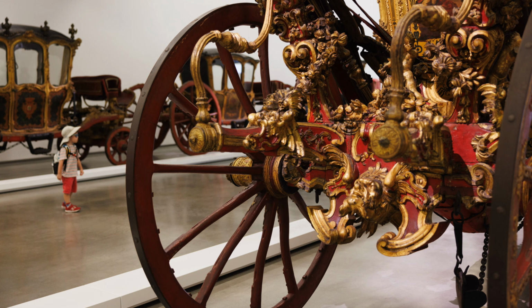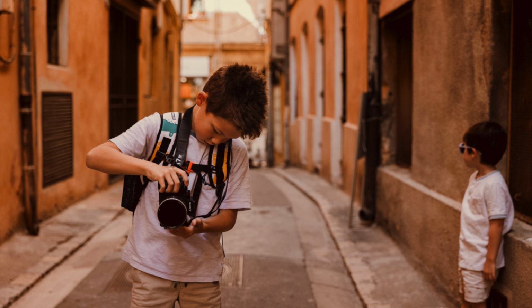In a nutshell, you don't have to always do the classic full body travel photos. Experiment with different sizes and distances to achieve a strong composition.